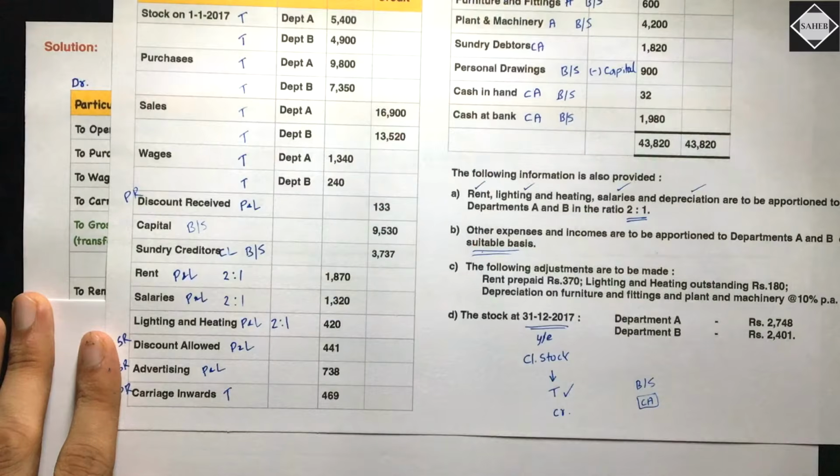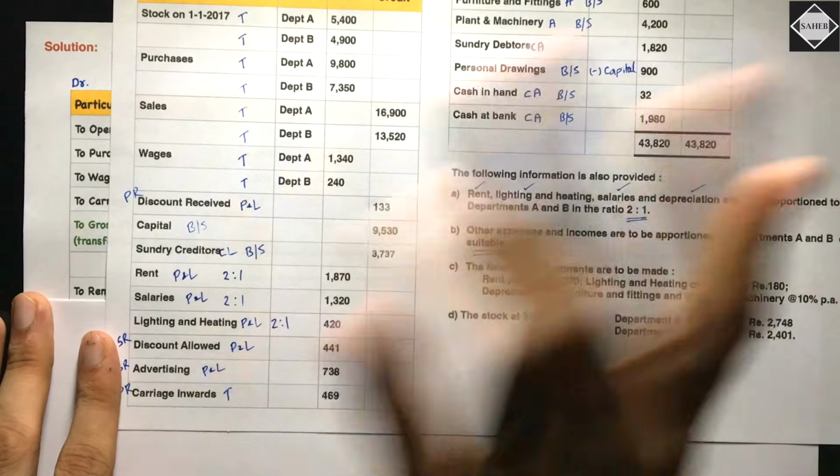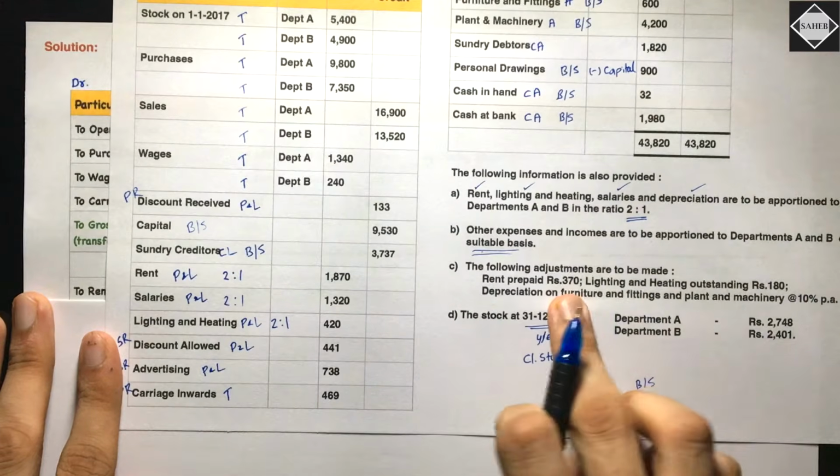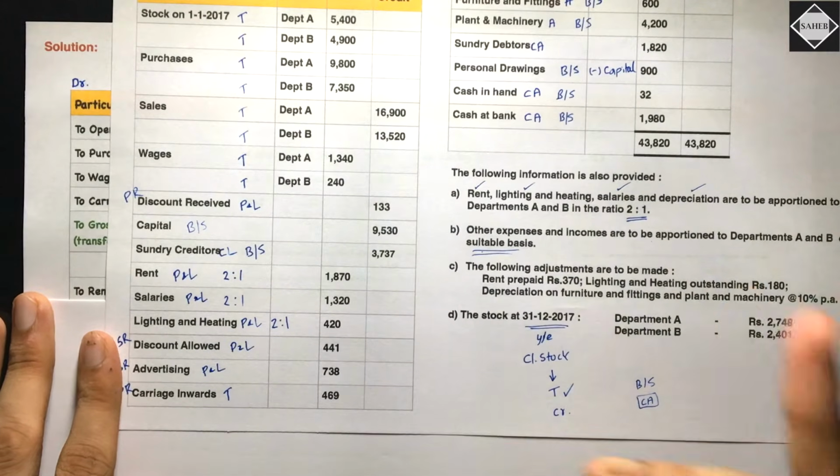We have paid it in advance, prepaid rent. That means that is not an expense. How much is not an expense? 370 is not an expense. It is a current asset. 370 has to go in the balance sheet, right?